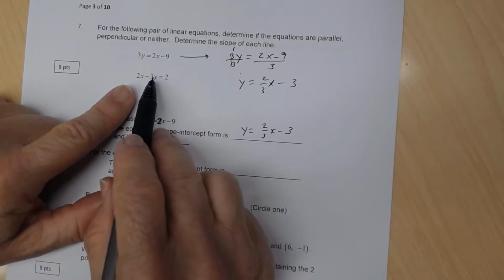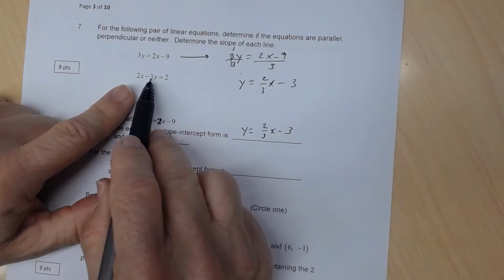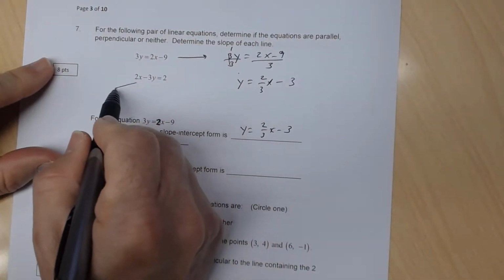Now for this one, since this coefficient is negative, it didn't matter. I mean, you could do it. I'll do it both ways.